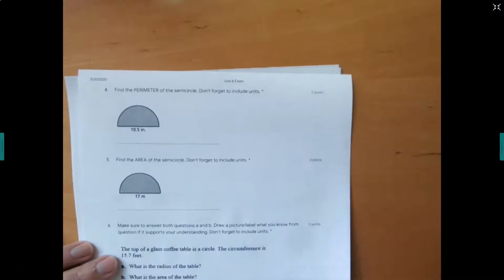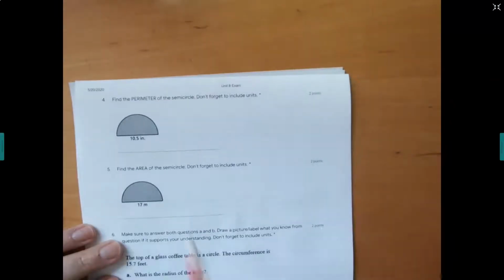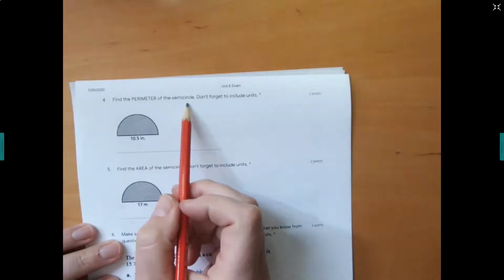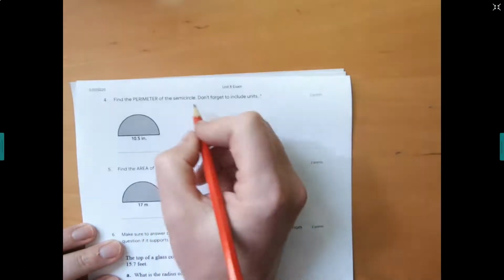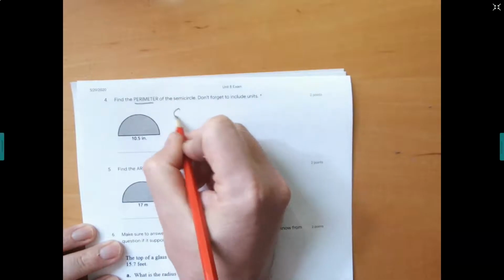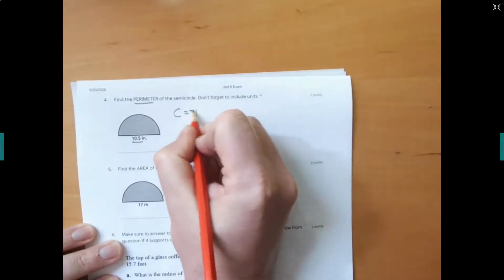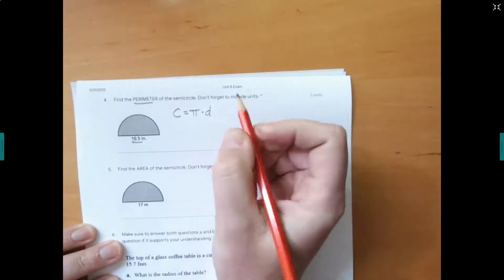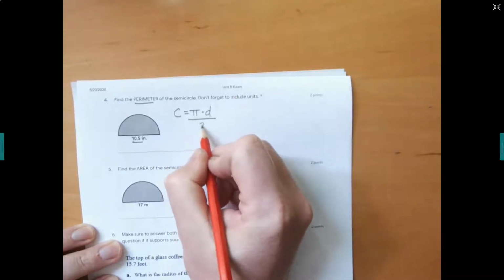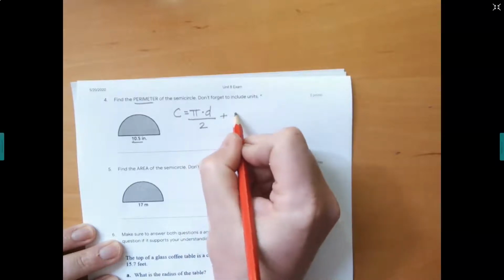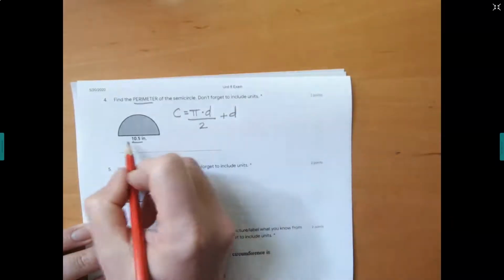On to problem number 4. Number 4, let's see. Oh, I see. The email address is number 1. Alright. Find the perimeter of the semicircle. Don't forget to include units. Alright, so perimeter, we're going to use the circumference formula for diameter, because we have a diameter there. Pi times diameter. And then we're going to divide by 2, and lastly we have to add the diameter. We need to add this piece to our equation.